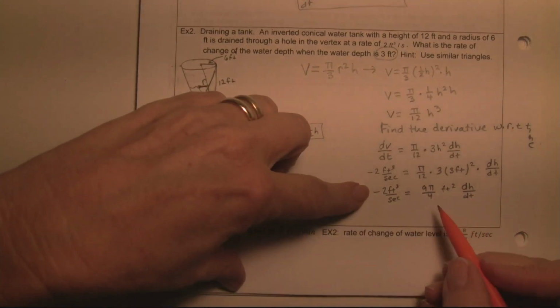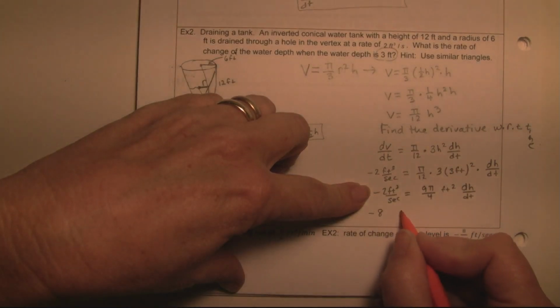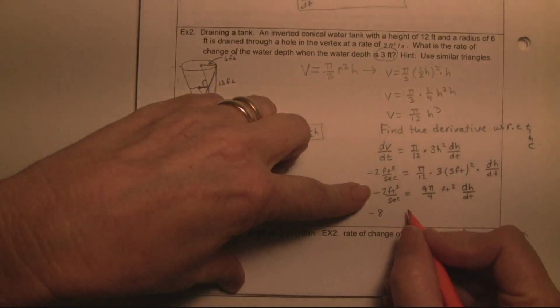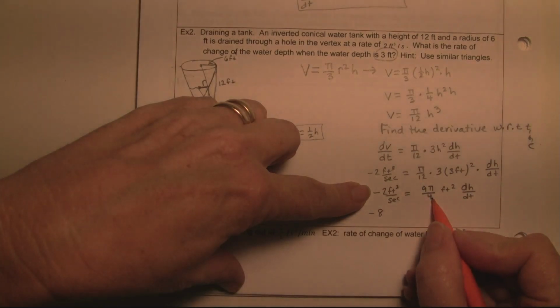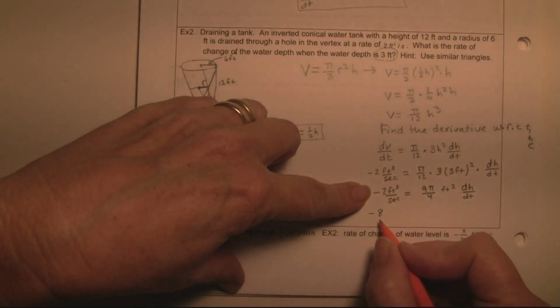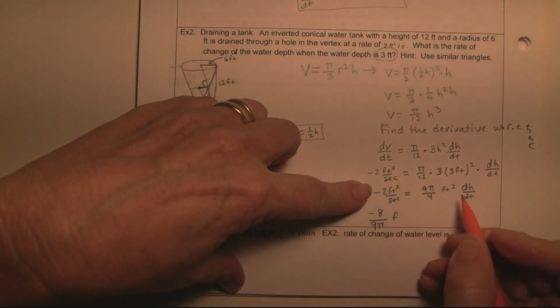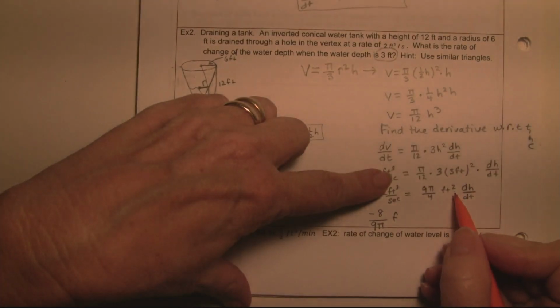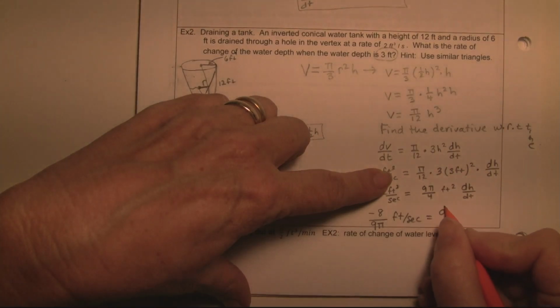Okay, and then I'm going to multiply by 4, so that's going to make negative 8, and then I'm going to divide by 9 pi. And then I did the units, right? Feet cubed divided by feet squared are feet per second, equals dH/dt.